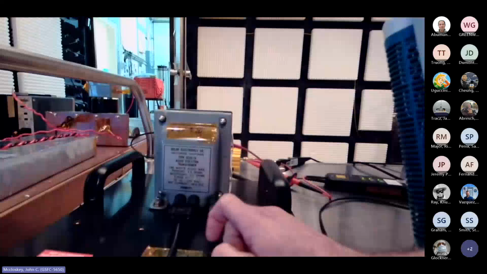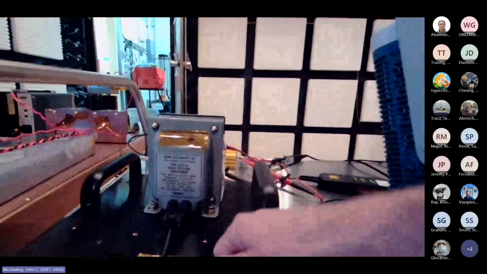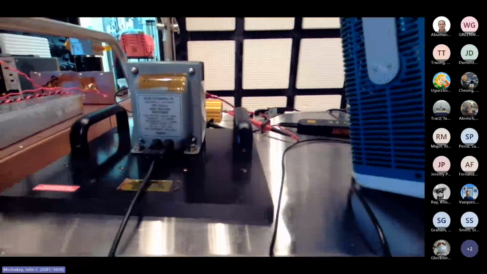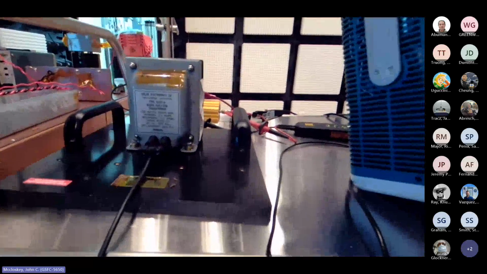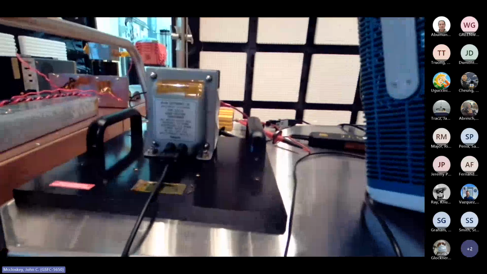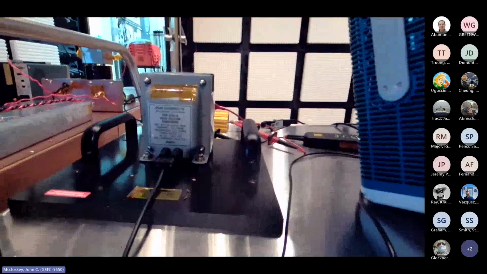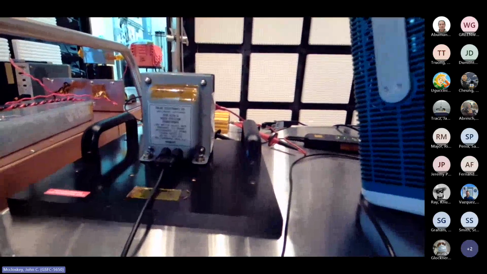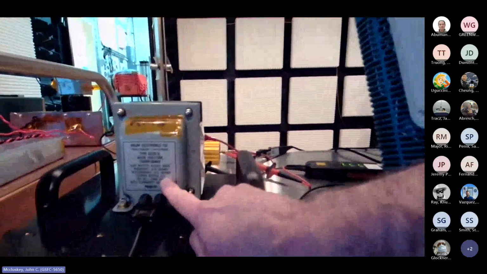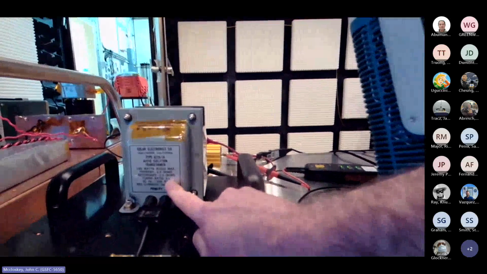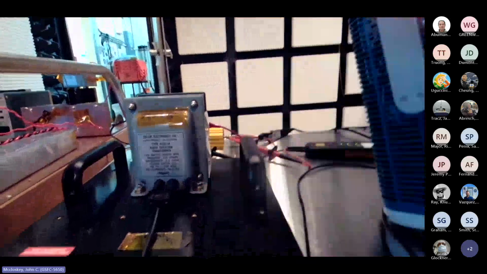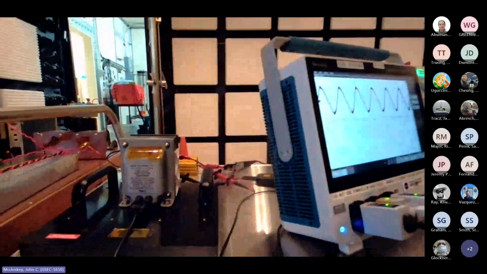This one takes 100 watts, so it can handle the power you're going to use for most applications. The other unit looks pretty much the same, just a little beefier for more current and more power. It's a 2-to-1 step down transformer that works from 30 hertz to 250 kilohertz. We generally just use it up to 150.